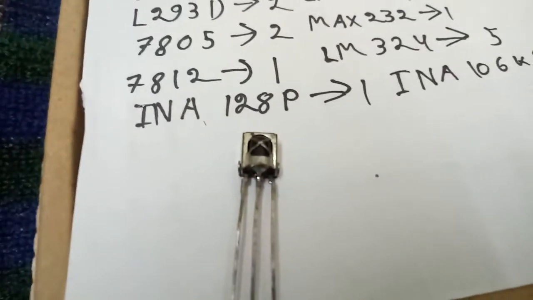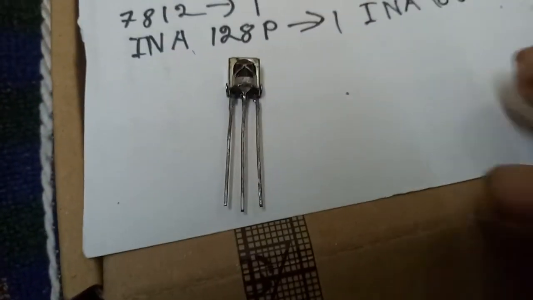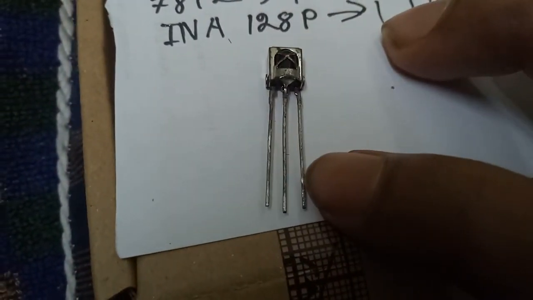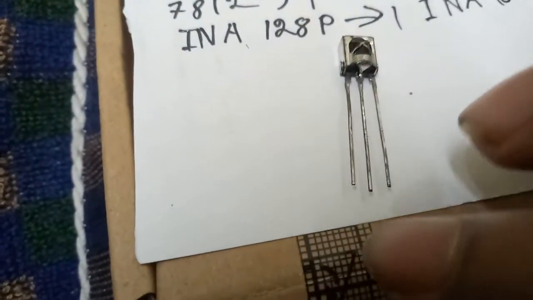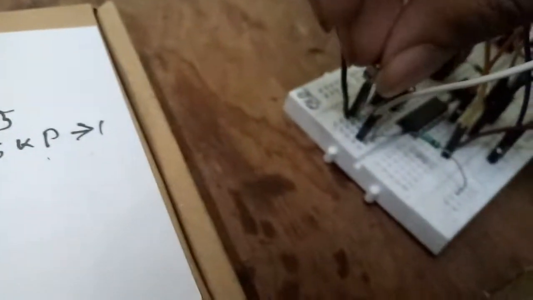That's all it does. Now it has three legs basically. The rightmost one is the VCC, the middle one is the ground, and the leftmost one is the output. So in this circuit you can see that I have put it over here.